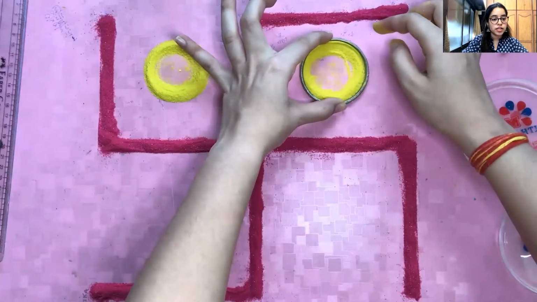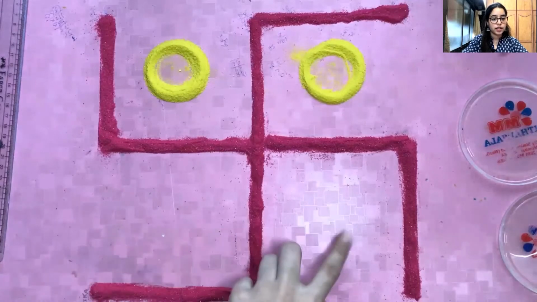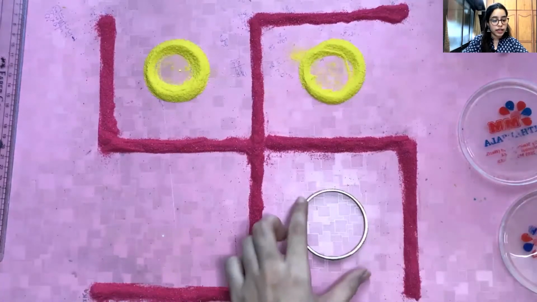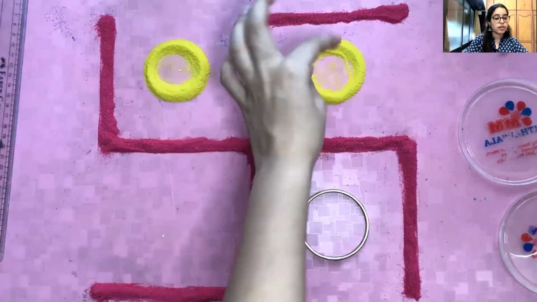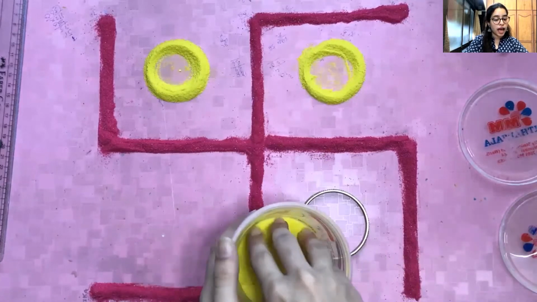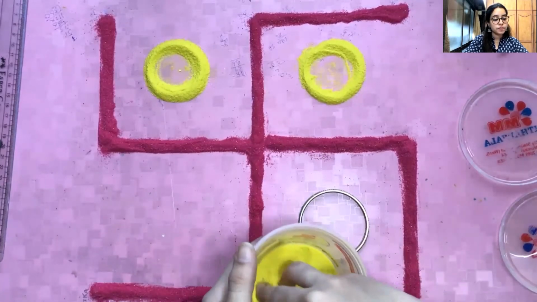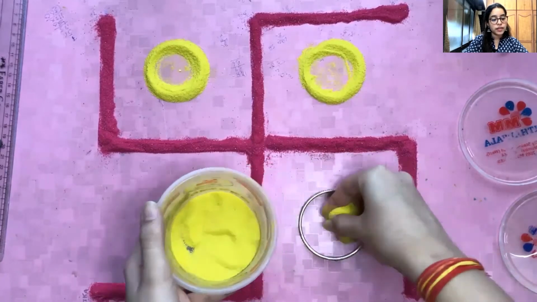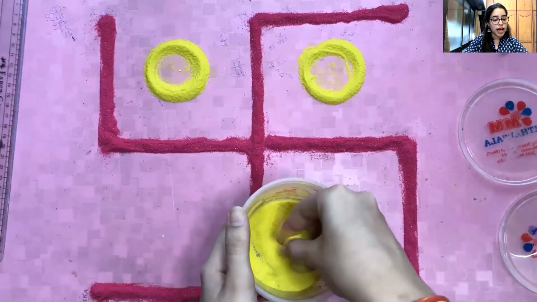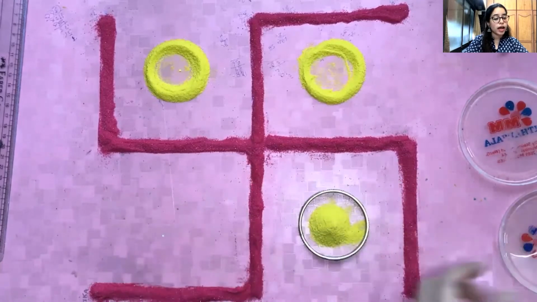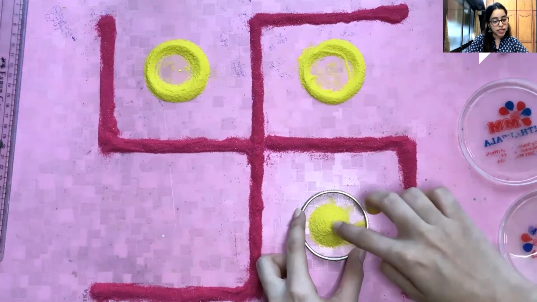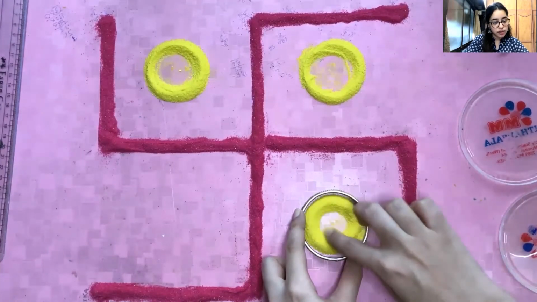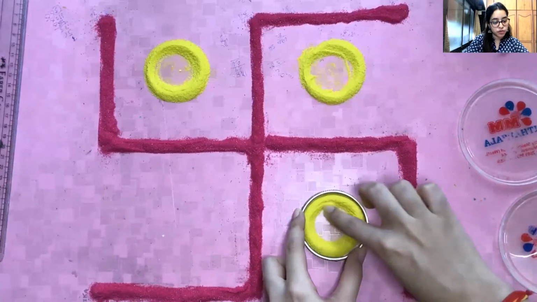Going in circular motions and then lift the bangle up. All right, let's move ahead now. First, we place it right at the central area. I'm going to place the bangle right at the central area. Then we add the Rangoli powder inside the bangle. Adding the powder inside the bangle. Do not add too much of it. Now again, secure the bangle tightly in place with the help of your fingers. And then with the other hand, go in the circular motion.